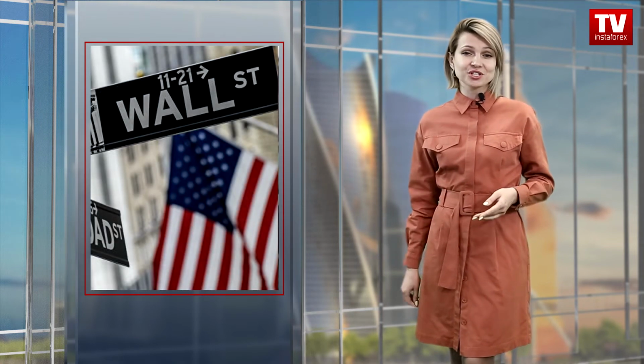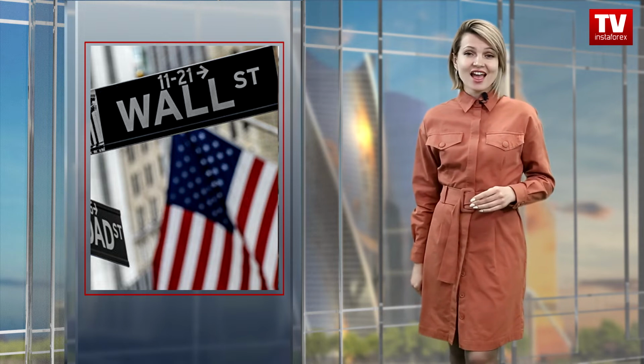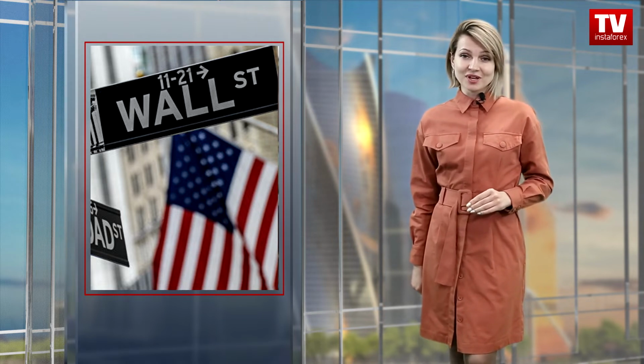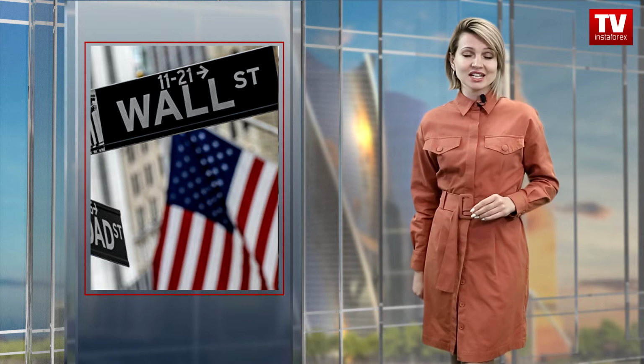The US dollar as the main reserve currency has a huge impact on the trajectories of other currencies. At the same time, the Wall Street dynamic also influences Asian stock markets. The US equity market has been declining for the second day in a row. The sell-off was triggered by the FOMC meeting minutes.